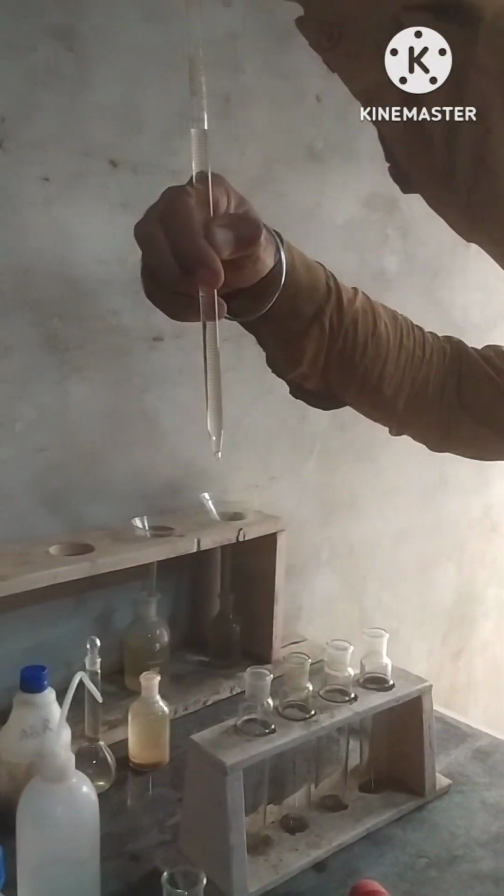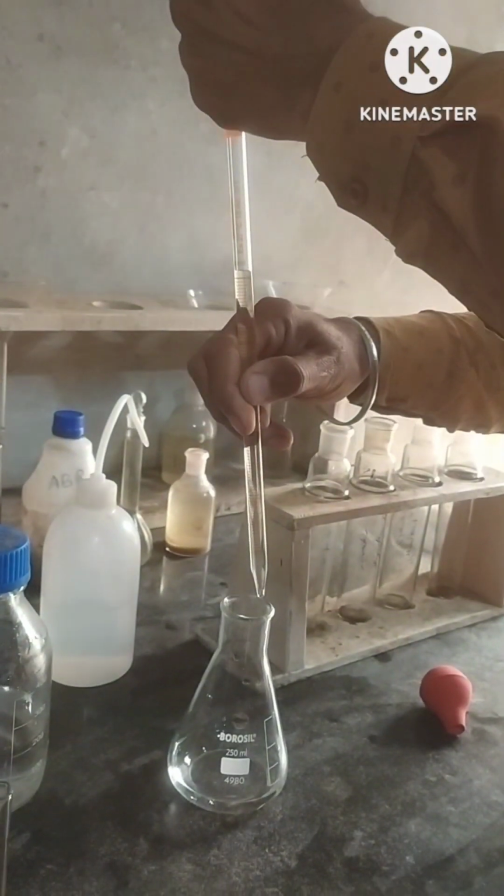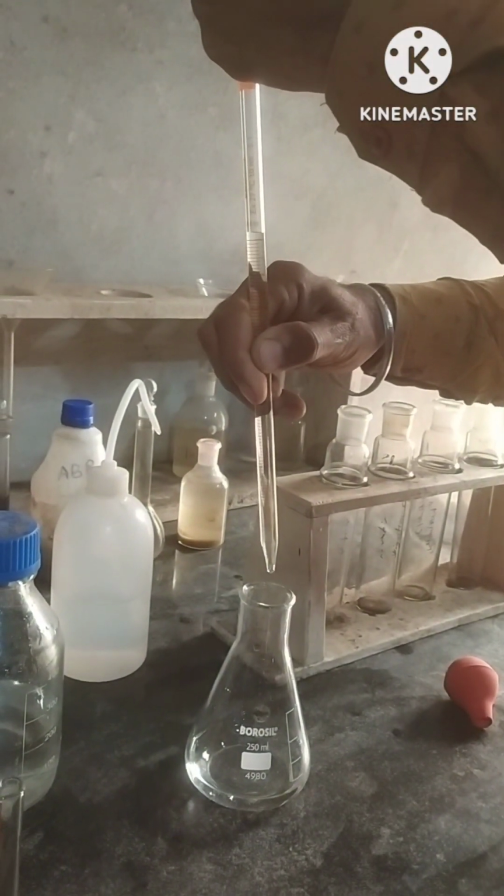So for the measurement of chemical oxygen demand, we will run a blank sample. For the blank sample, we will take 10 ml of distilled water.